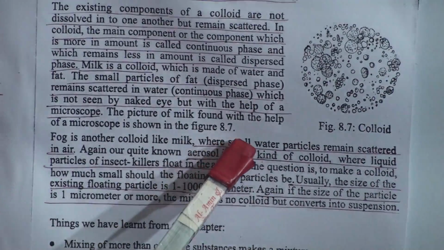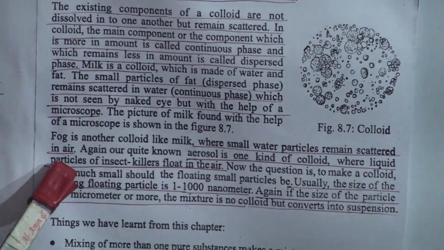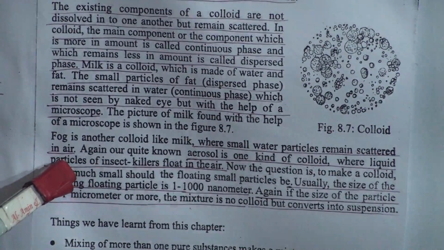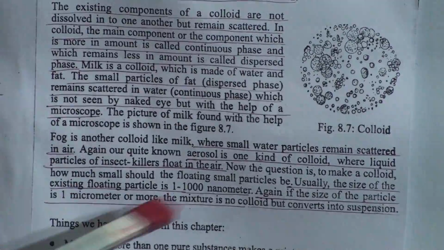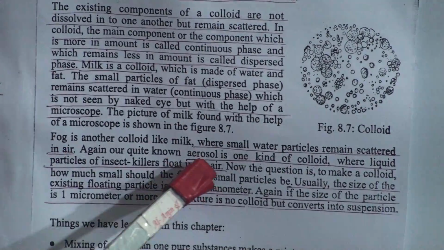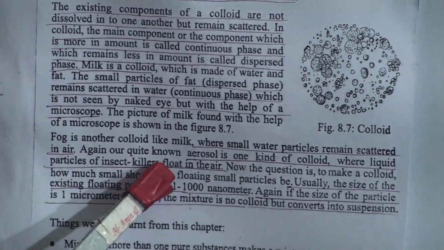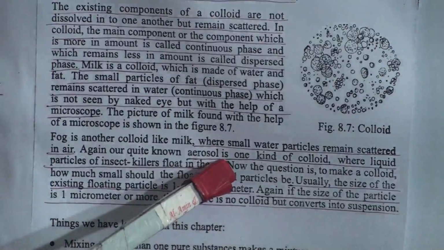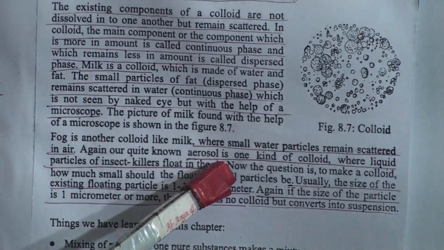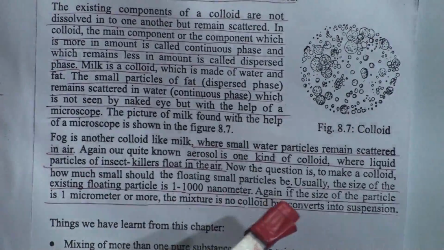Where small water particles remain scattered in air, as when we see fog, small water particles remain scattered in the air. Aerosol is one kind of colloid where liquid particles, like insect killer medicine, float in the air.